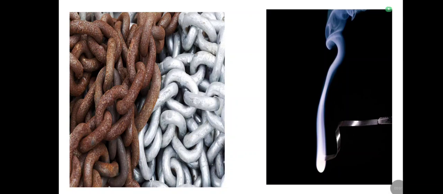Hello, my dear students. Have you ever wondered why a shining iron nail turns reddish brown when left outside? Or why a dazzling white flame bursts out when we burn a magnesium ribbon? Well, these aren't just random events, these are chemical reactions.